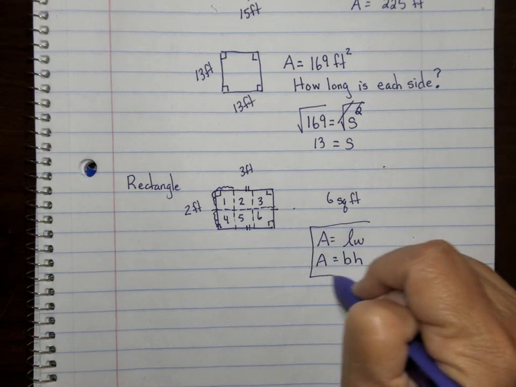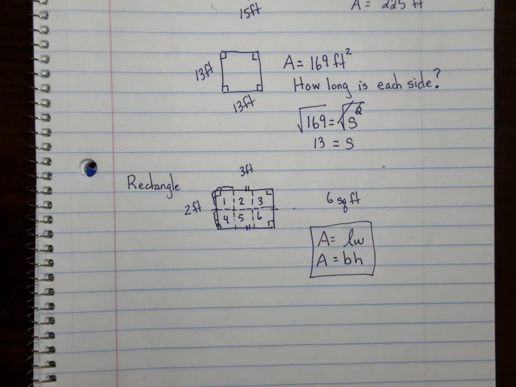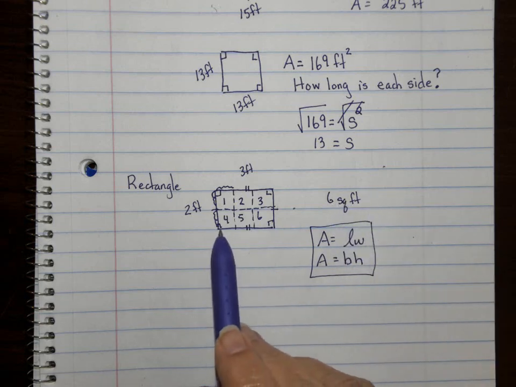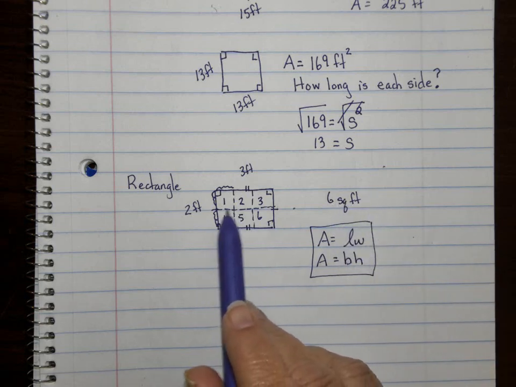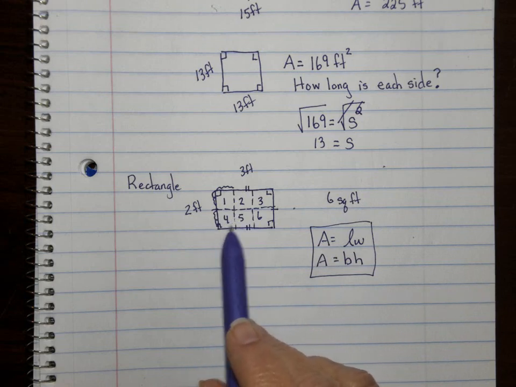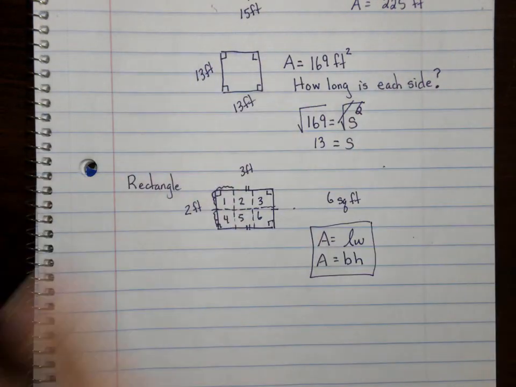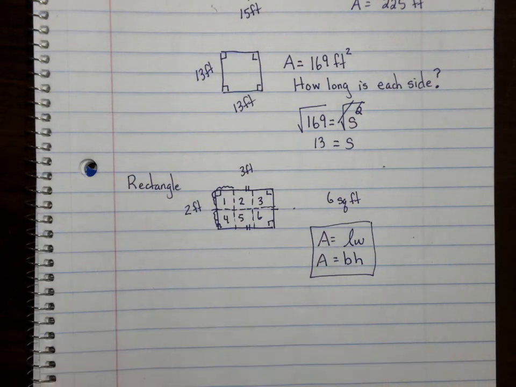You might see either one of those formulas. When we say 6 square feet, what we mean is there would need to be 6 squares that are 1 foot by 1 foot to cover that rectangle. It's going to cover it like the carpet covers the floor.